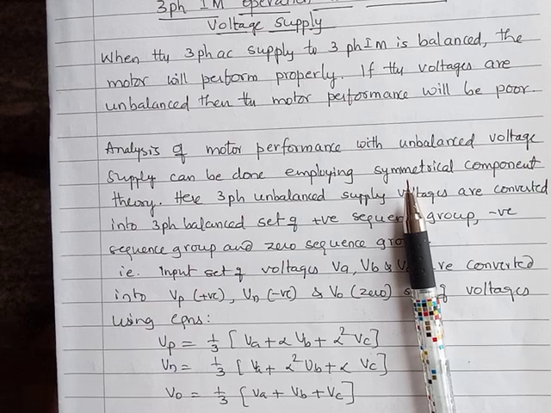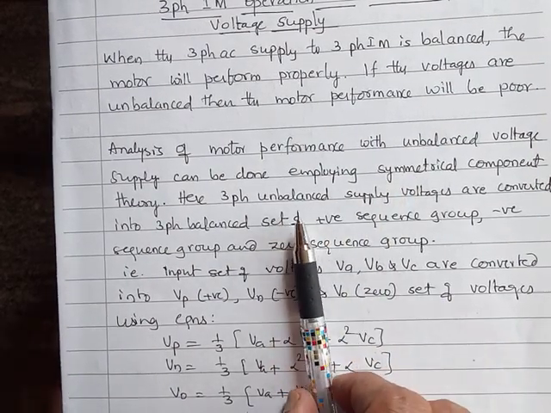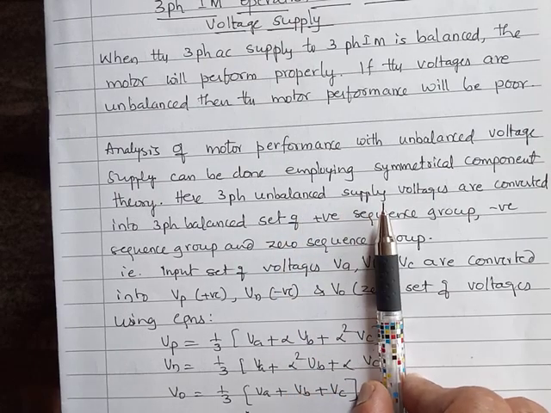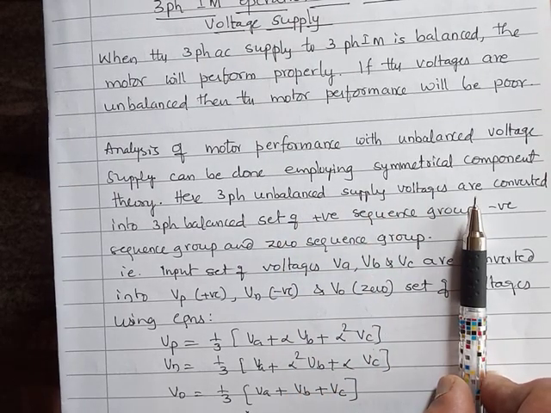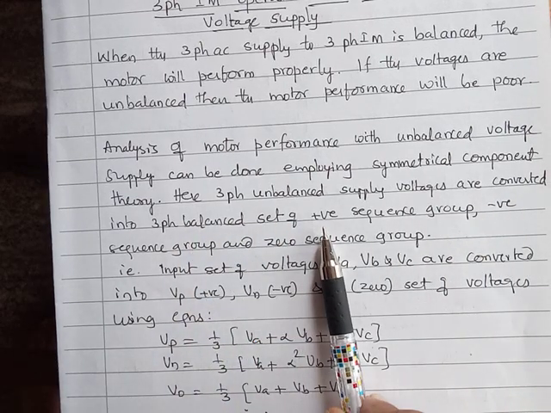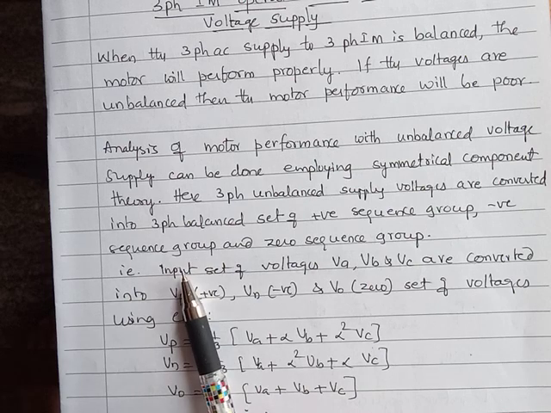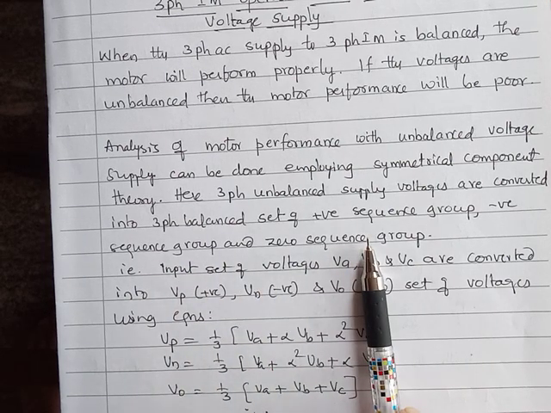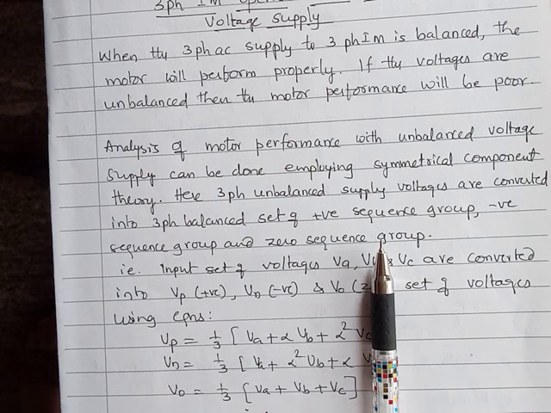Now, what is the symmetrical component theory? As per this theory, the three-phase unbalanced supply, whatever voltages are there, are represented in terms of three-phase balanced sets of voltages, three groups: positive sequence, negative sequence, and then zero sequence. I repeat, the input voltages are now unbalanced. That is the reality. For our analysis purpose, these unbalanced voltages we convert into three groups of balanced voltages.